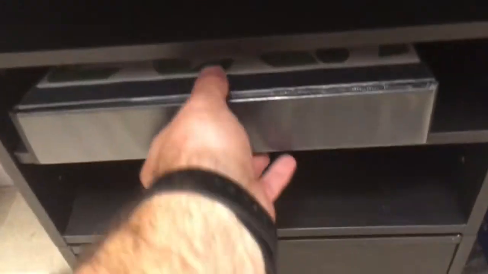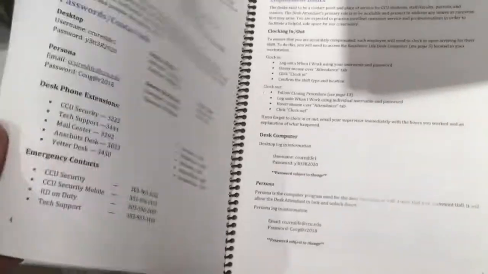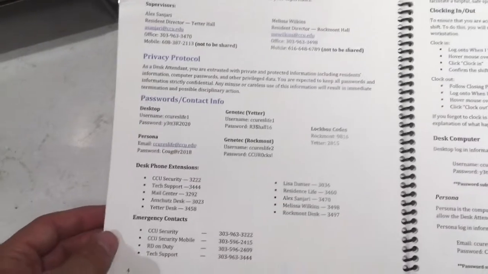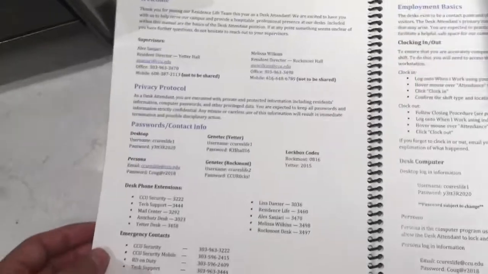These are the cameras, and some hand sanitizer. Over here is where the desk binder is. Here's the desk manual. I'll send you a digital copy of this, but just to familiarize yourself with it, it has a table of contents. This one's not updated yet, so I'll have a new updated one, but it has everything you need to know. There's a summary page with a lot of passwords and stuff like that. Again, make sure all this stuff is private.